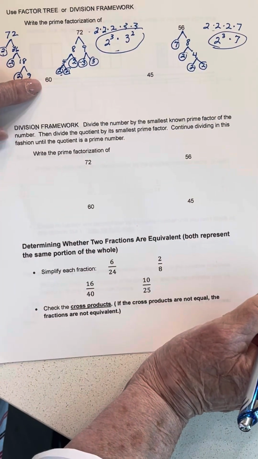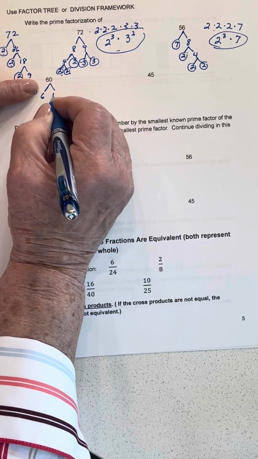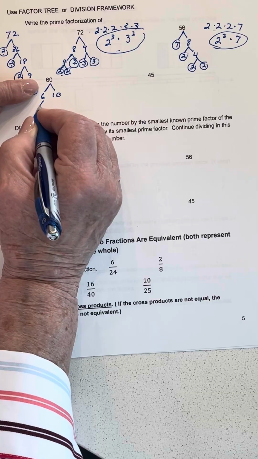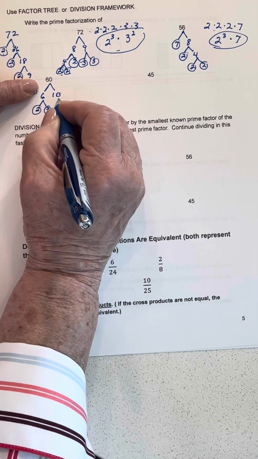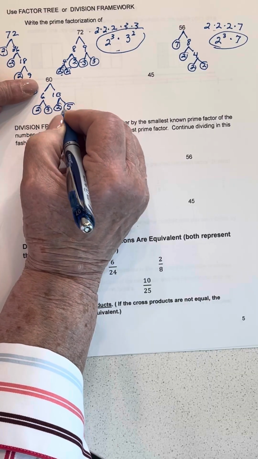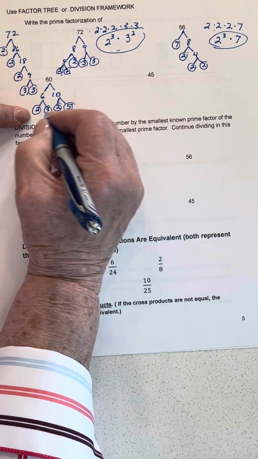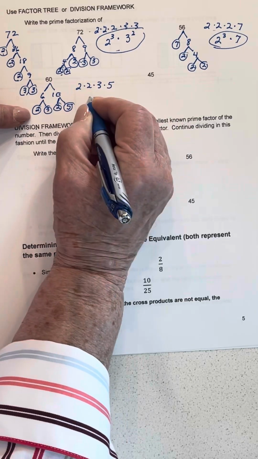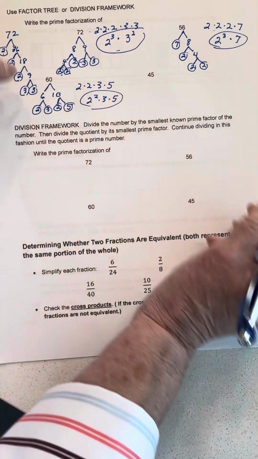Okay, here we go with 60. 60 we can break apart. 6 times 10. 6 is not a prime number, so we can break it apart into 2 times 3, and both of those are prime. 10 is not prime, but we can break it apart into 2 times 5, and those are both prime. So the prime factorization of 60 would be 2 times 2 times 3 times 5, or 2 squared times 3 times 5, written with exponents.